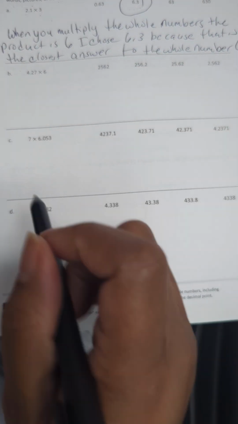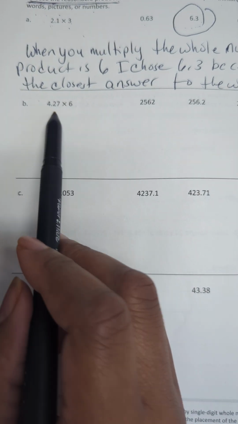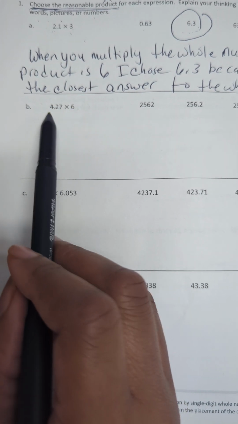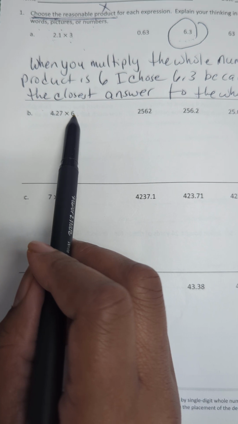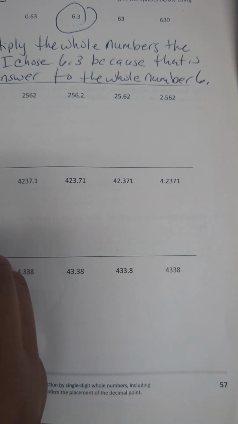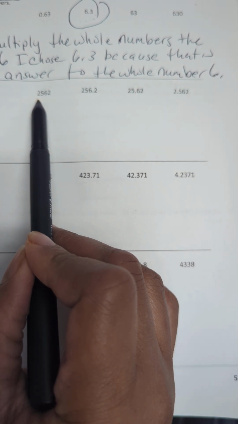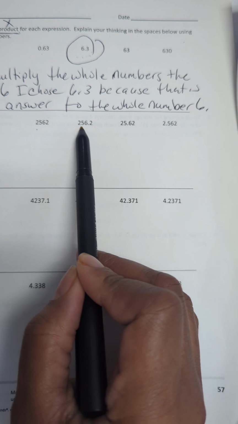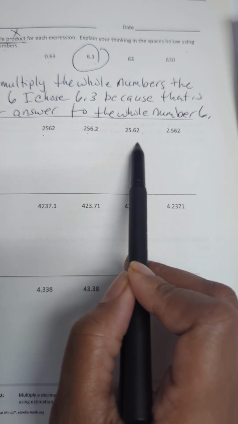Let's go to B. We're looking at 4.27 times 6. We're estimating, so we don't have to complete the whole problem. Multiply your whole numbers, your highest place values in this equation. 4 times 6 equals 24. Which one of these options gets us closest to 24? Is it 2,562? No, good. What about 256.2? What about 25.62? That's probably the answer.